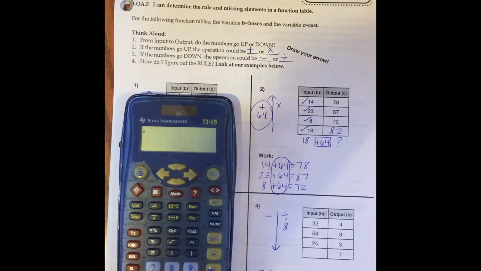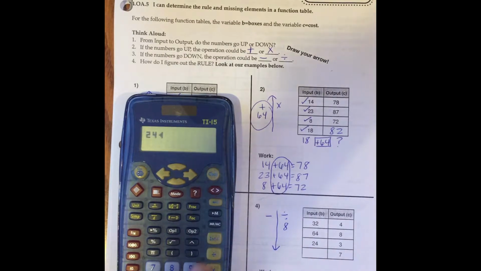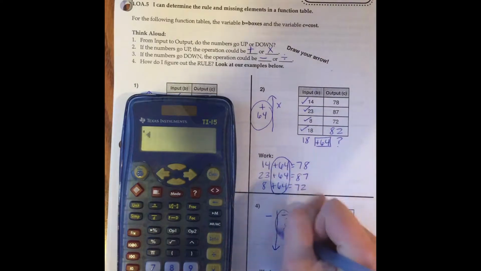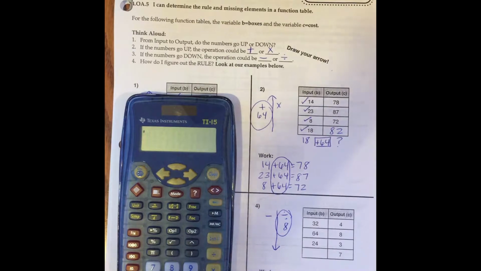Now I check bigger number 64 divided by smaller number 8. I get 8 again, good sign. And then finally 24 divided by 3, and I get 8 for the third time. So I've got a pattern here, but I need to prove that it's my rule by showing my work.